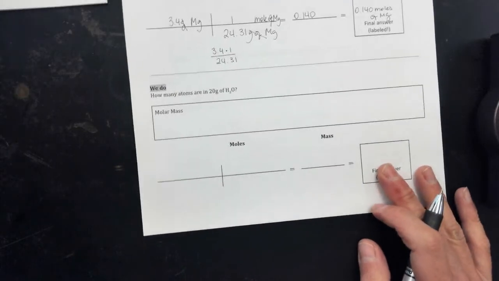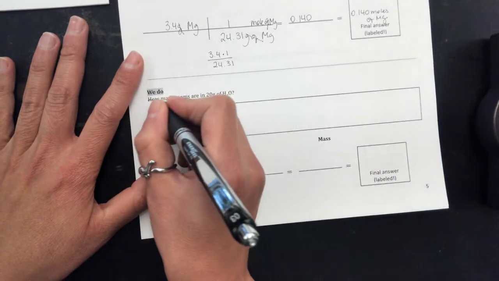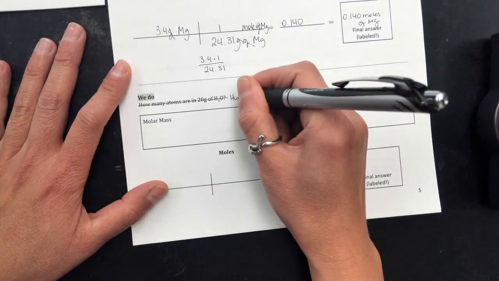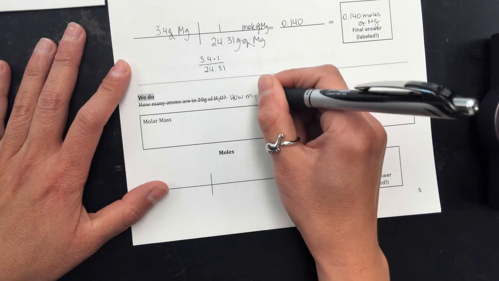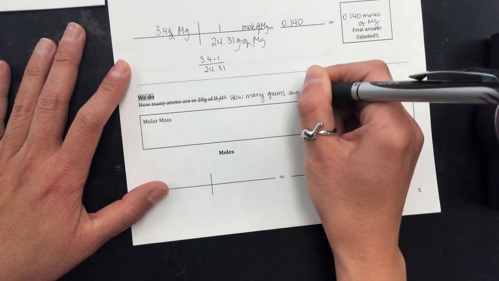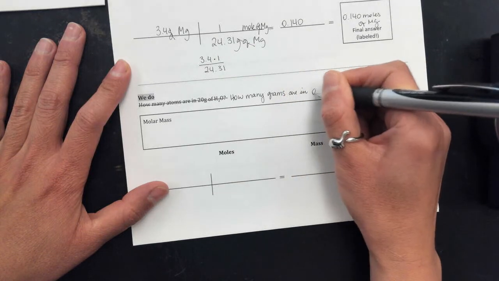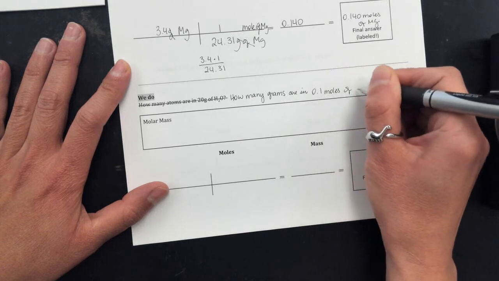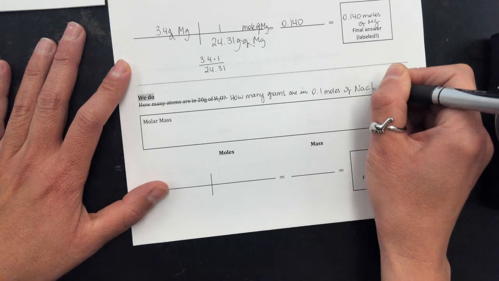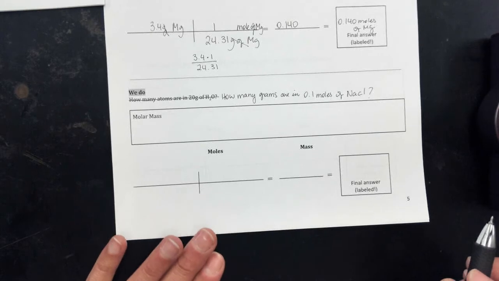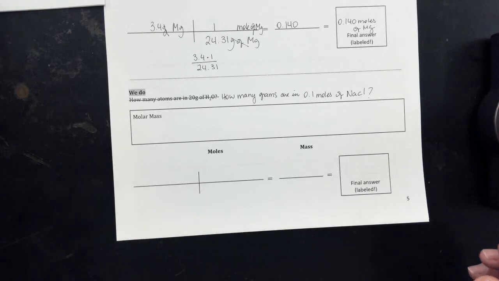The second one, actually I talked to you guys about this in class. I want to change this just because this is going to be something you're going to do in a lab. So we're going to change the question to: how many grams are in 0.1 moles of sodium chloride? So I'll read it again. How many grams are in 0.1 moles of sodium chloride?